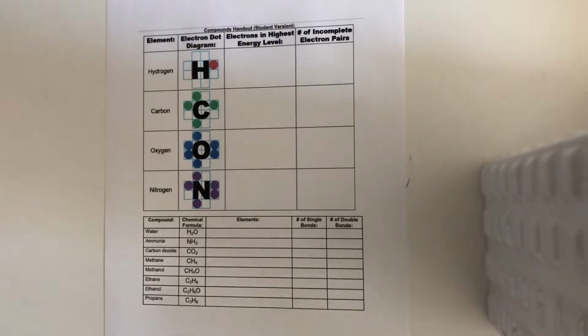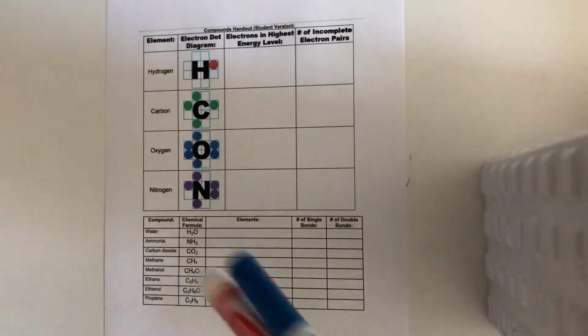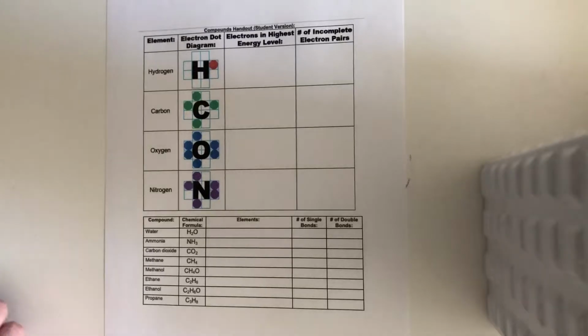Hi students, I want to show you how to work on this compounds worksheet. A lot of this is new to you and I would like to spend some time going over it.